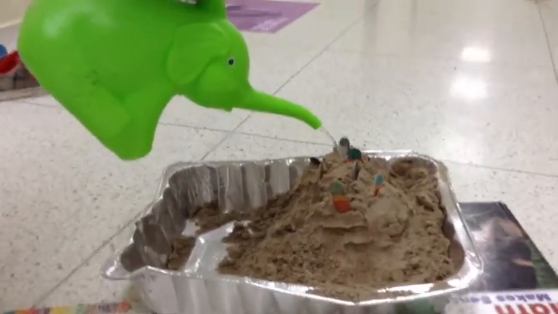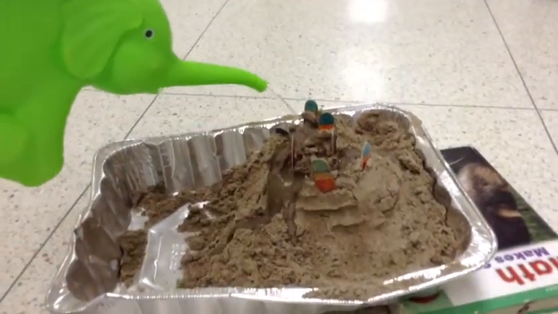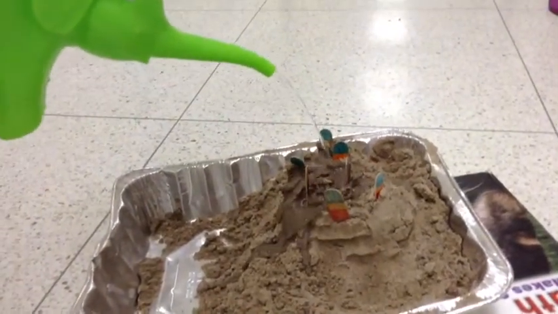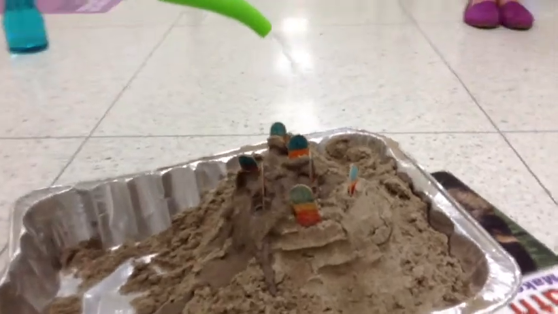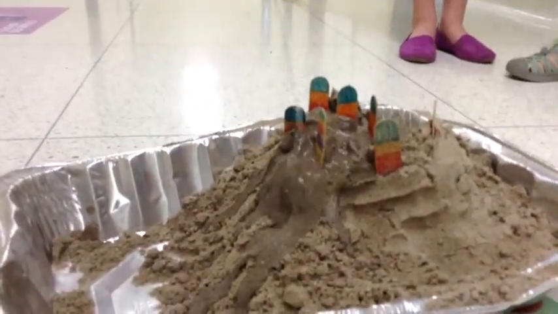Sprinkle the mountain gently and steadily with a watering can so that rain falls straight down. This is a model of water erosion. How do the popsicle sticks show the erosion? Where is erosion most rapid? Where do the eroded particles go? Look for miniature streams, lakes, canyons, and landslides.